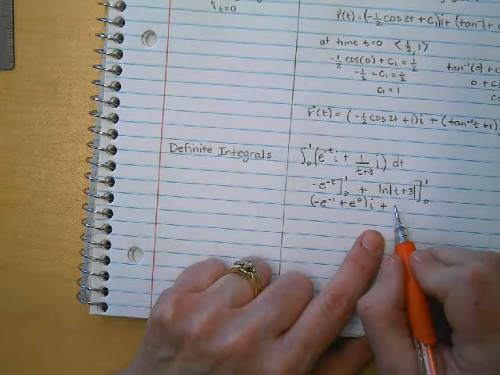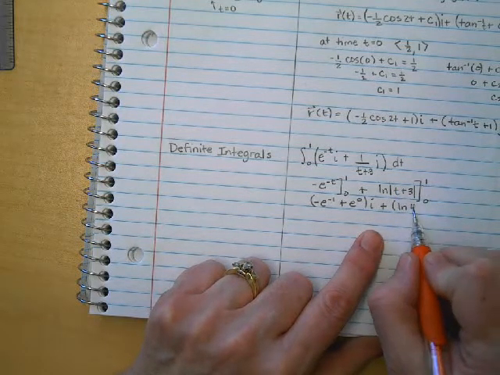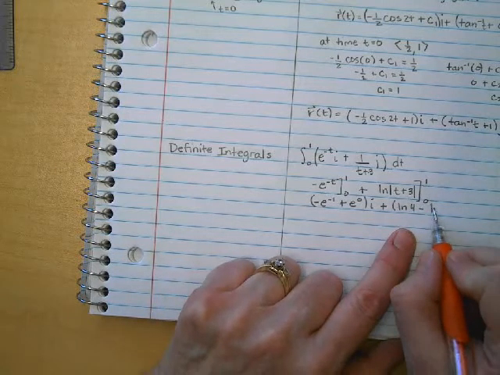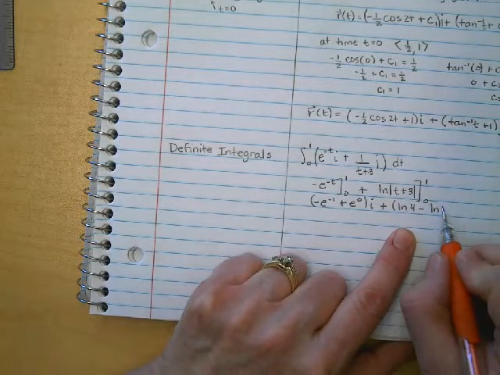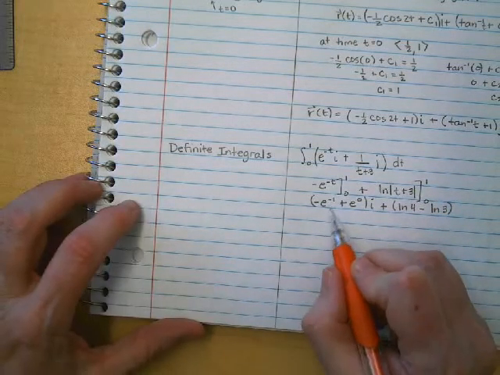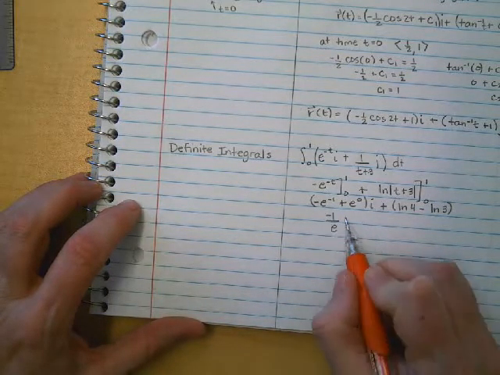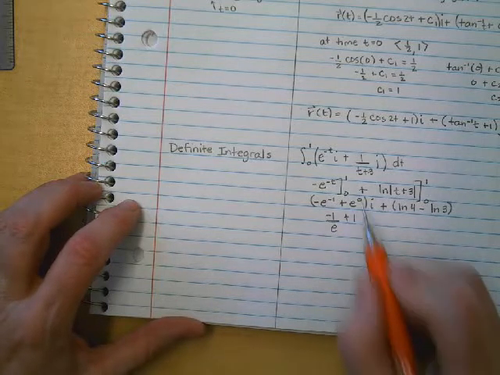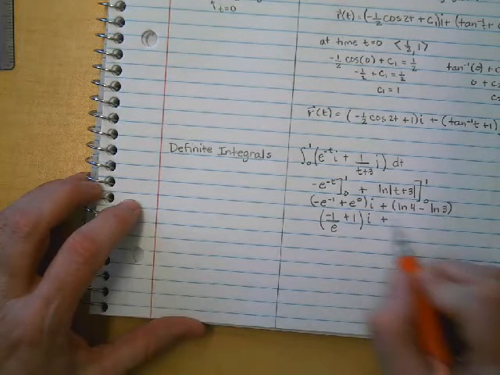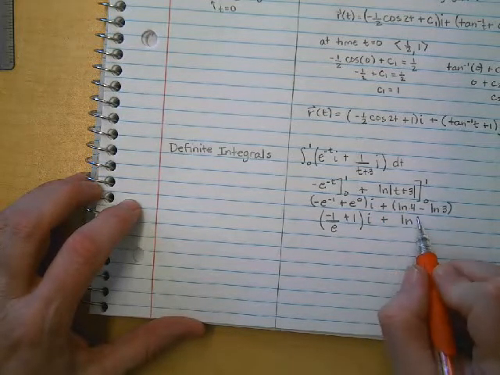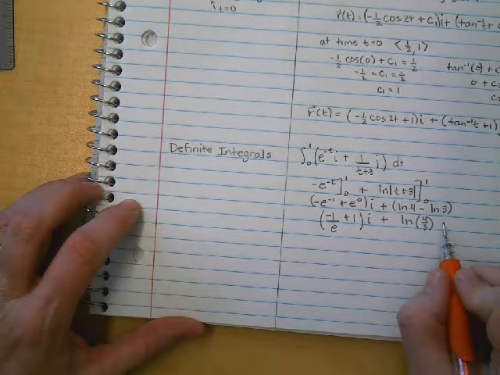Right here, the natural log of 1 plus 3 is 4, minus the natural log, if I put a 0 in there, of 3. So this is negative 1 over e, plus 1, and that's my I term. Plus, when I have natural logs, subtraction, go like that, and that is my J term.